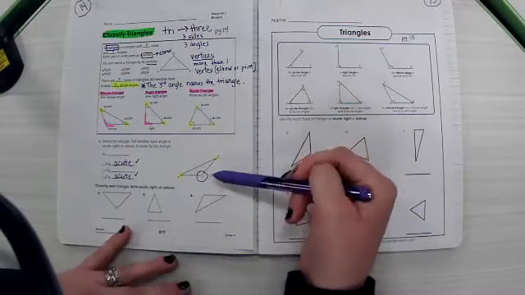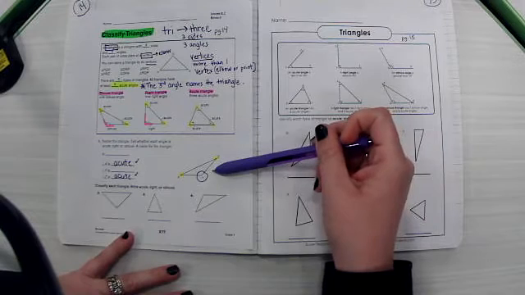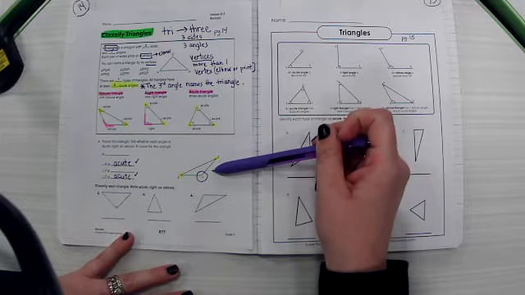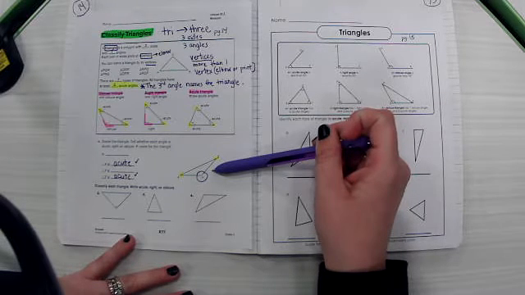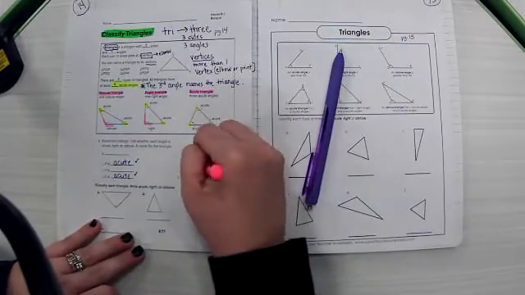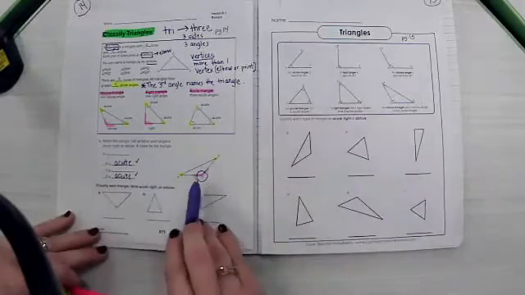Well, I need to remember what my classification or my descriptions are for the angles. We had acute, which is less than 90. We have right, which looks like a box that is equal to 90 degrees exactly. And obtuse looks like a recliner. For this particular one, we see that it looks like a recliner facing the left side.